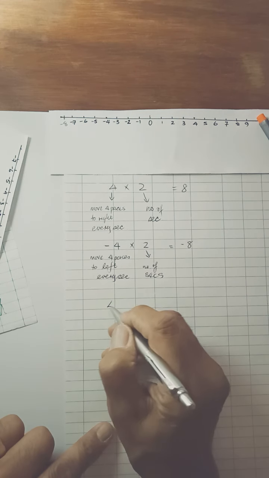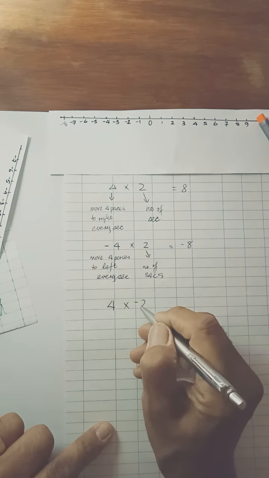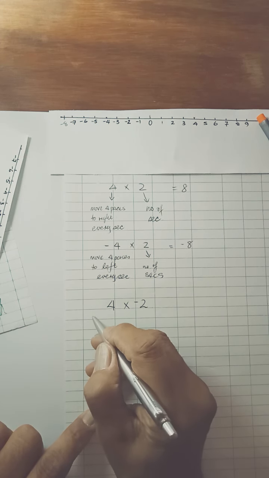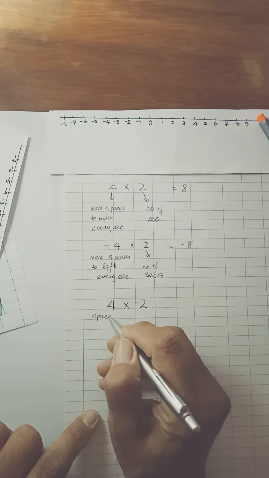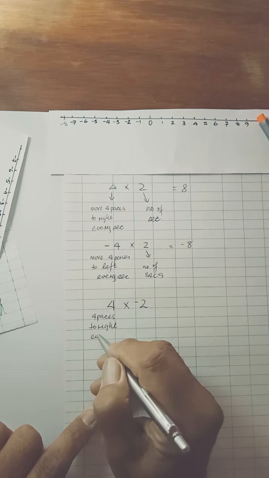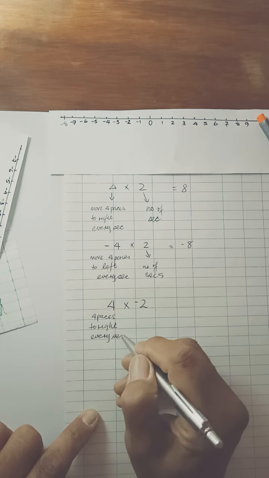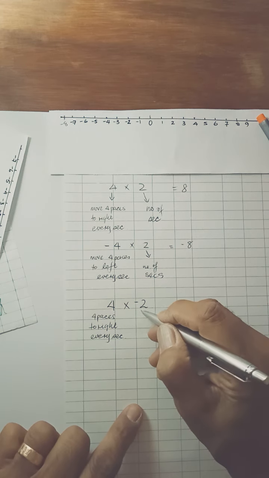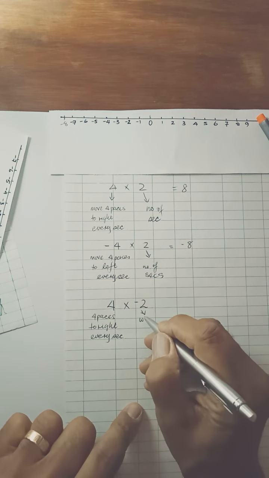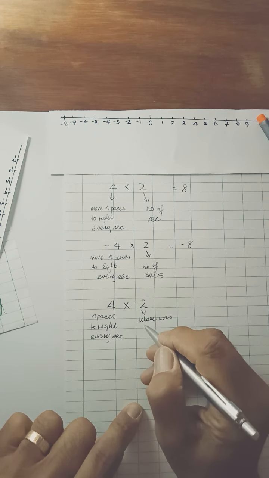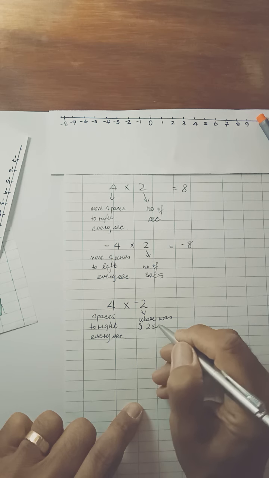Now, what happens when my second number is negative? This is still 4 paces to the right every second. The negative is going back in time. Where was I 2 seconds ago?